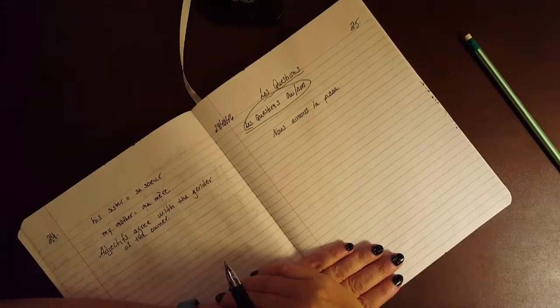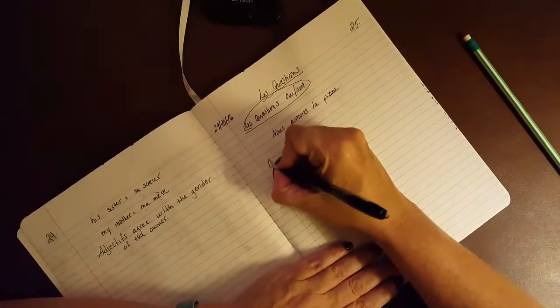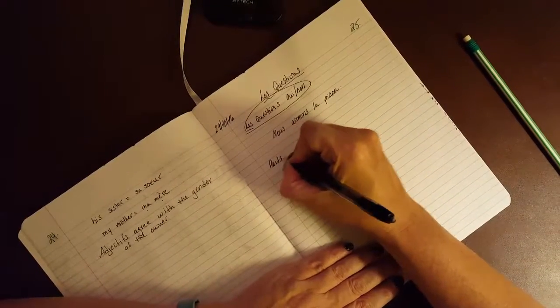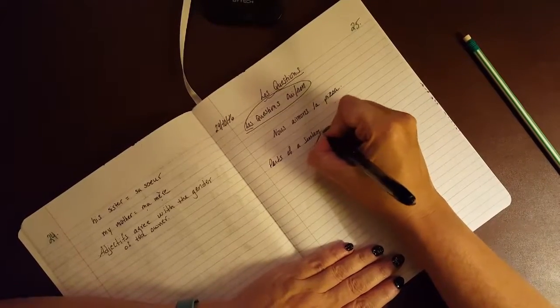In order to have a sentence, you need, in general, 4 things. So parts of a sentence.